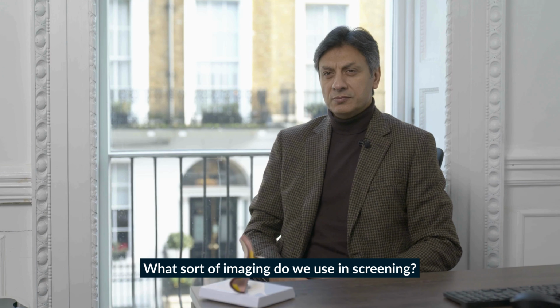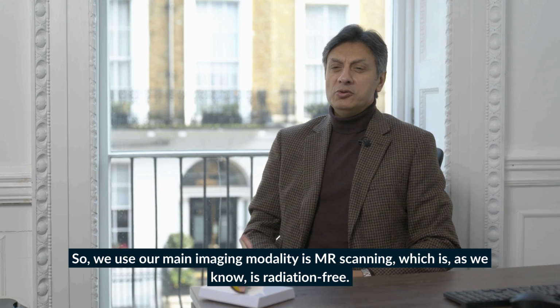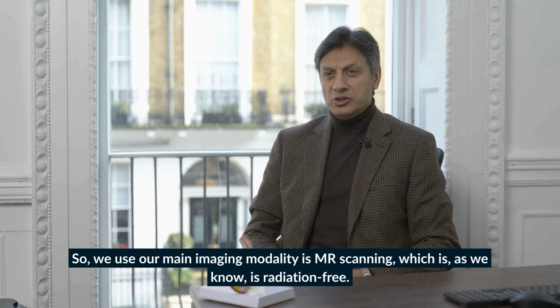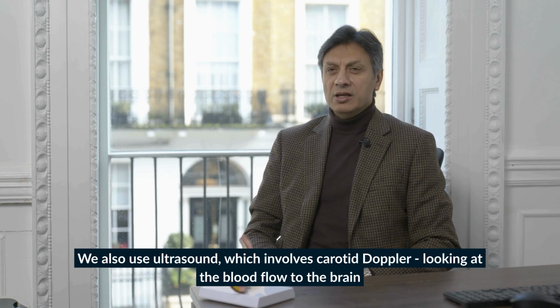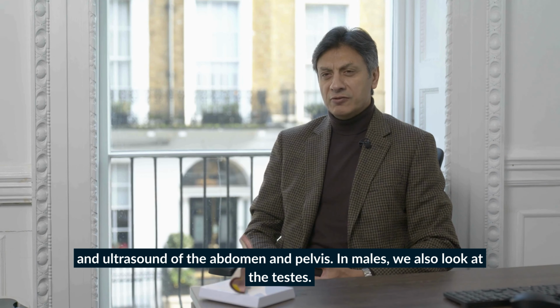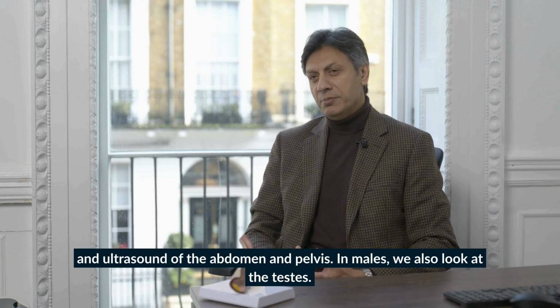And what sort of imaging do we use in screening? So our main imaging modality is MR scanning, which is, as we know, radiation free. We also use ultrasound, which involves carotid Doppler, looking at the blood flow to the brain, and ultrasound of the abdomen, pelvis, and in males we also look at the testes.